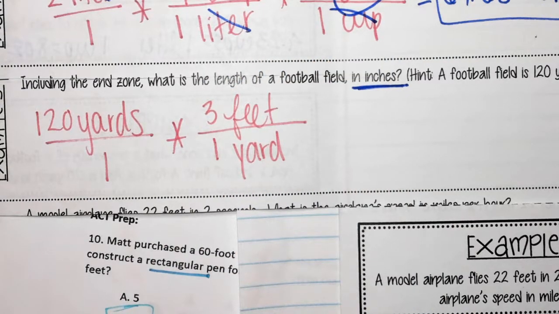Okay. We know that because we're trying to go from yards to inches, and we can't do that unless we convert it to feet first. The reason we know that is because there are 3 feet in a yard, and then there are 12 inches in a foot. So when he says 36 inches in a yard, give me a high five, please.